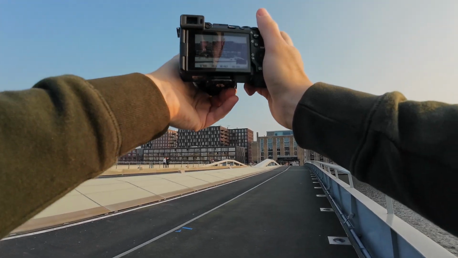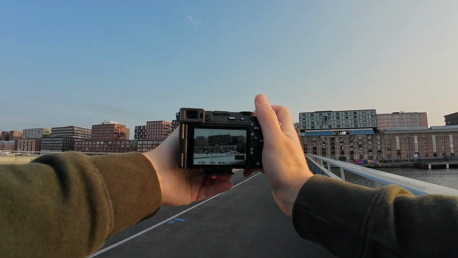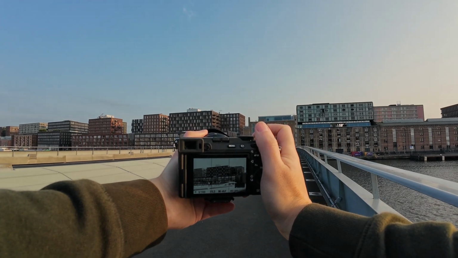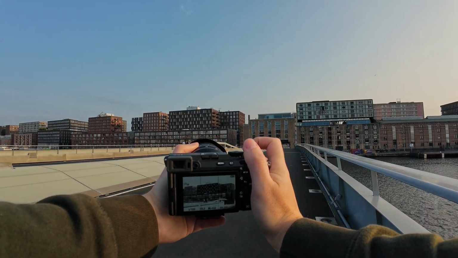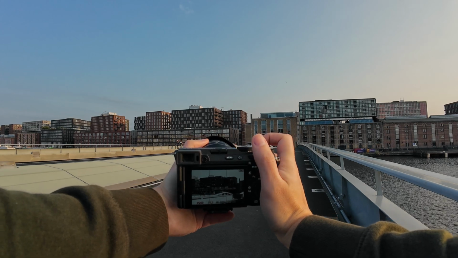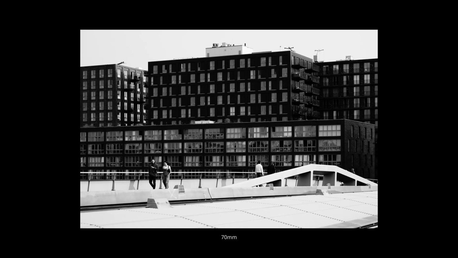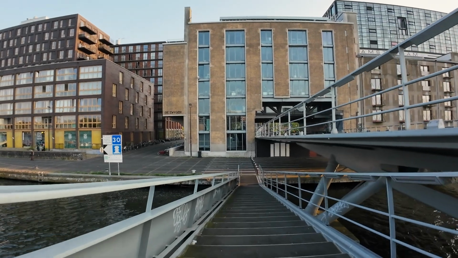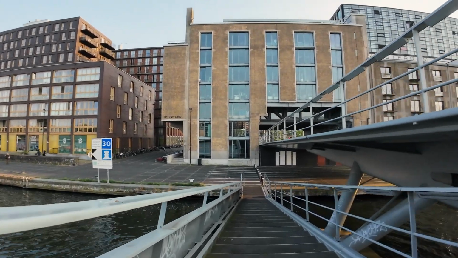If photographing buildings gets boring, you can get more creative by including an interesting foreground. For example, I will try to capture those people that are walking on the other side of the bridge, and I will use the full focal length of my lens to create a more dramatic result. Alright, let's see what else there is around here.